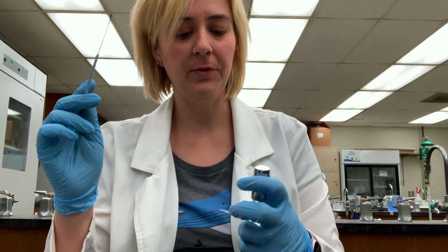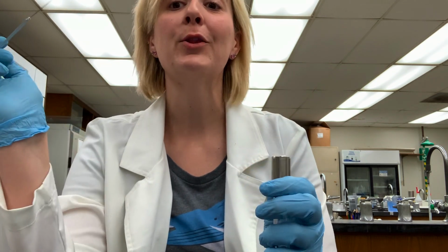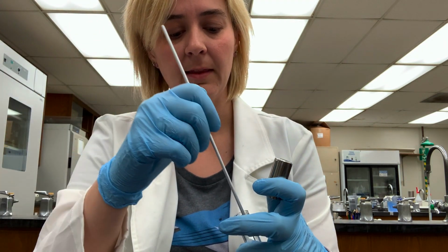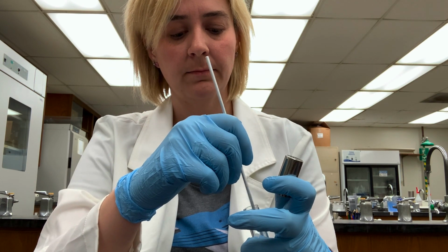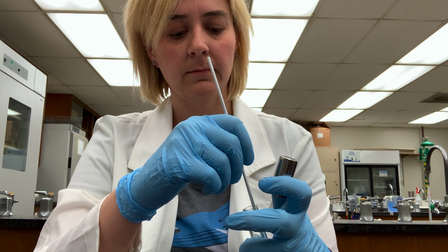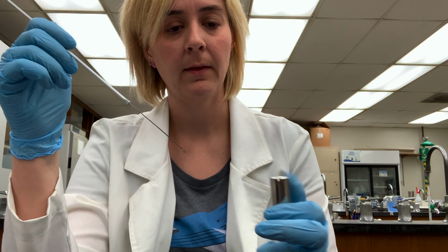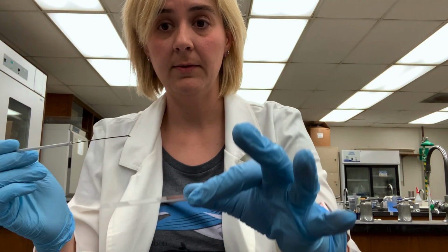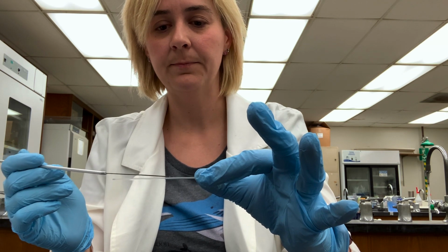So I'm sterilizing my loop just off camera, but trust me, I am sterilizing my loop. Grabbing a slide, and I will take a loop full of bacteria once my loop cools. And I will spread that on my slide.